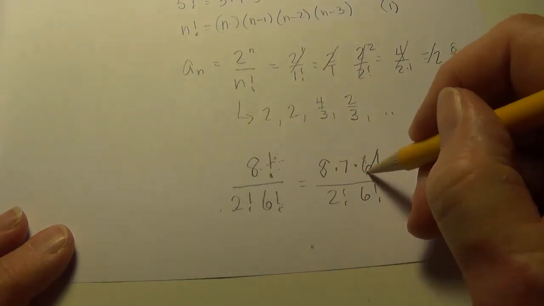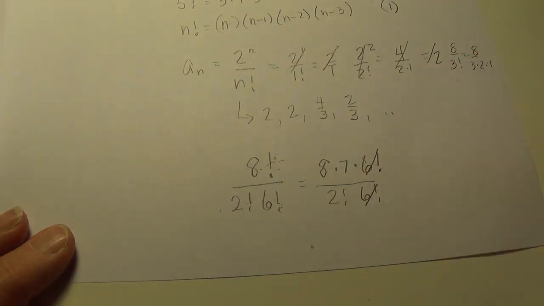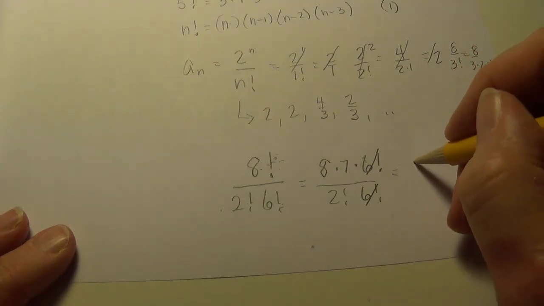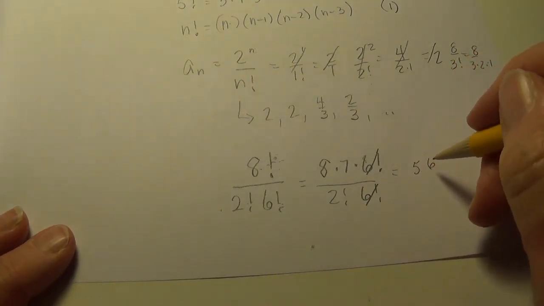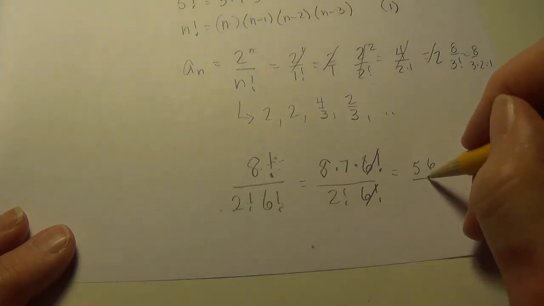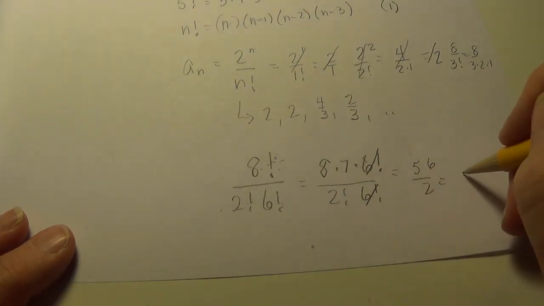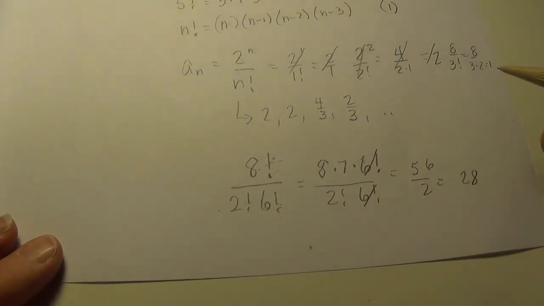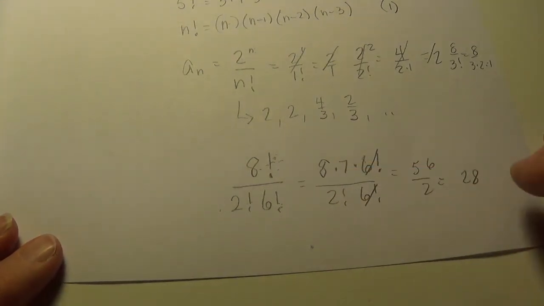Now I see 6 factorial over 6 factorial. That leaves me 56 in the top, and it leaves me a 2 on the bottom. So that gives me 28. So that's a quick method for simplifying factorials.